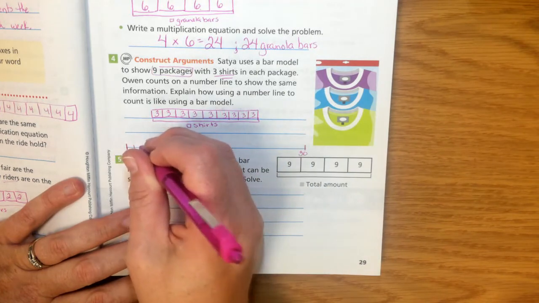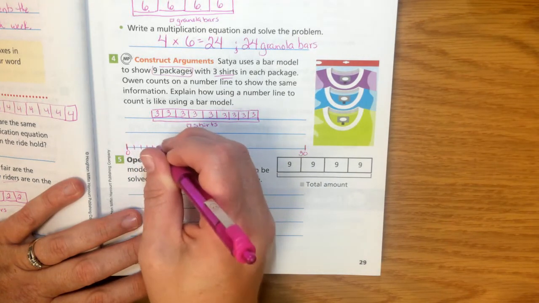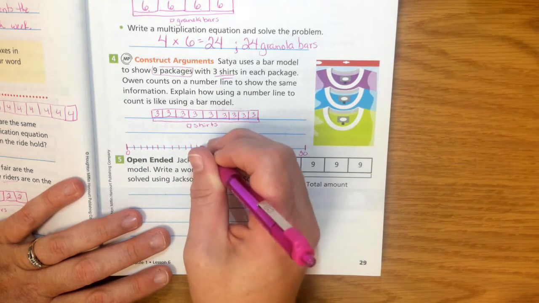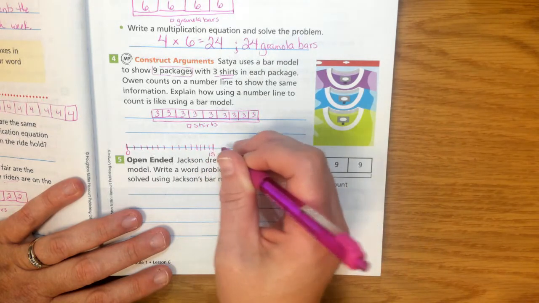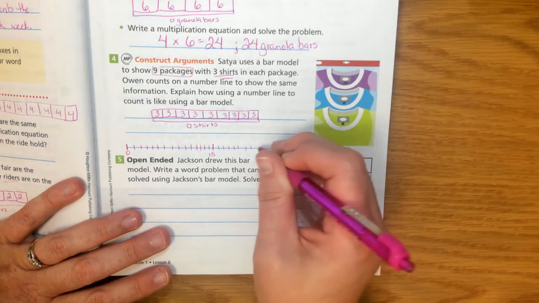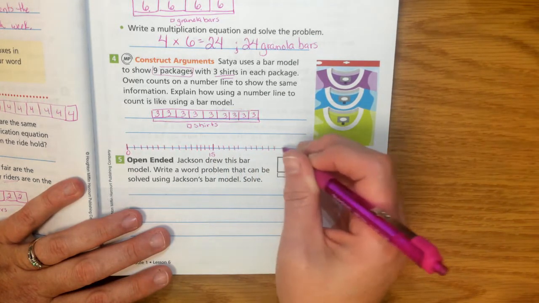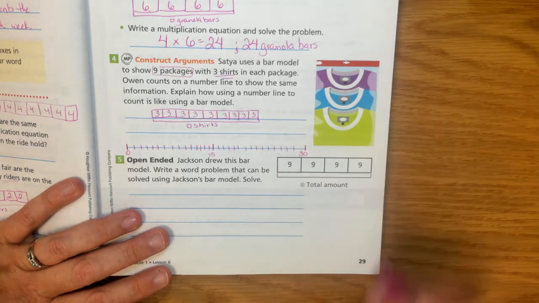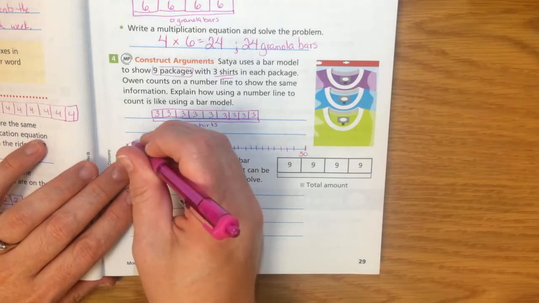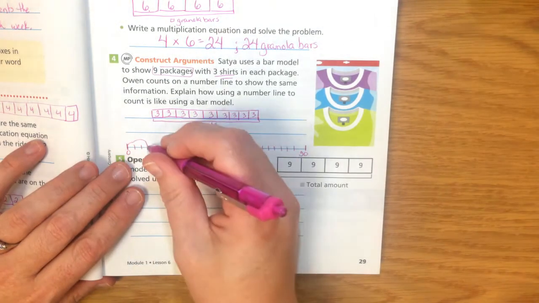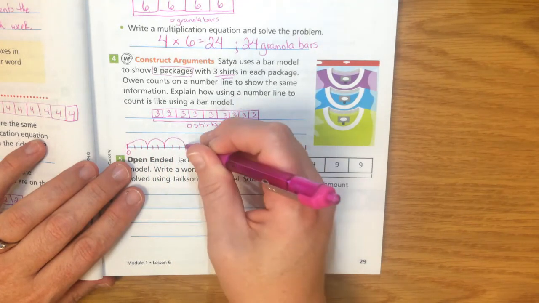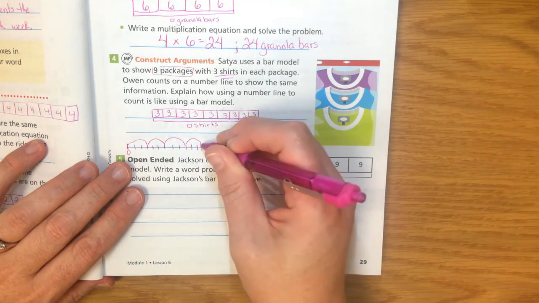We're going to do 1, 2, 3, 4, 5, 6, 7, 8, up through 30. And if we were to do this, we would go up 1, 2, 3, 1, 2, 3, 1, 2, 3, 1, 2, 3, 1, 2, 3.